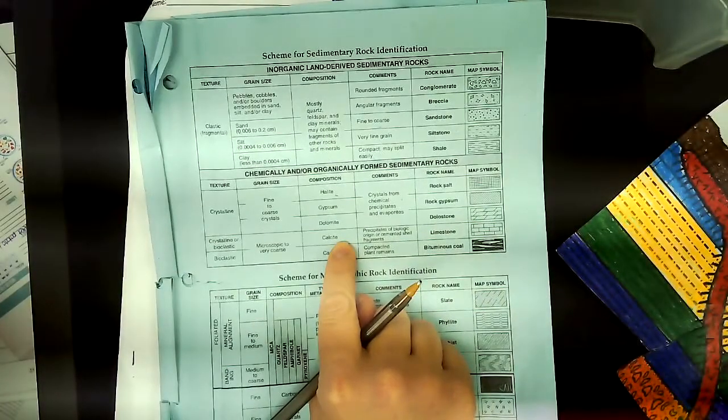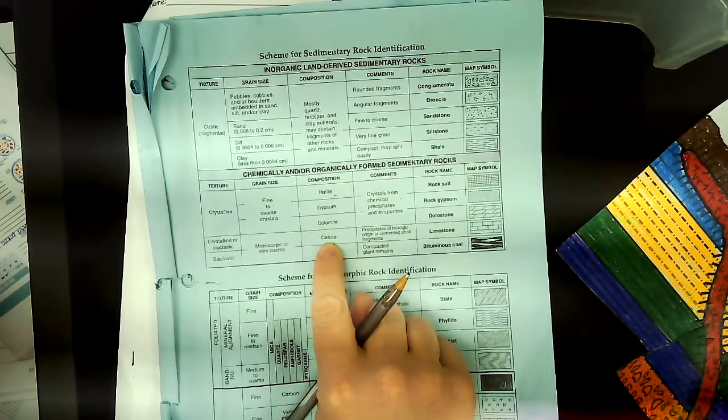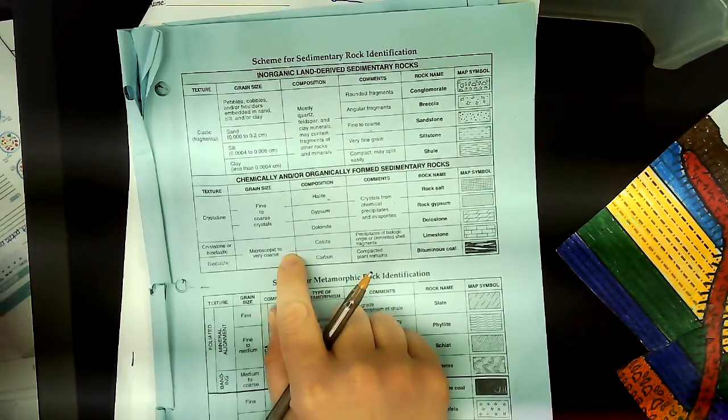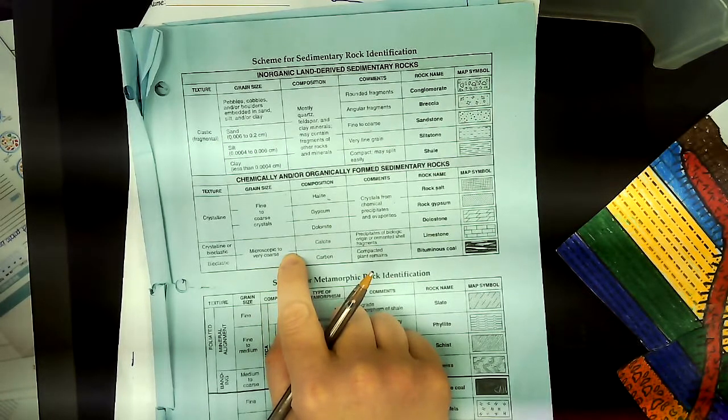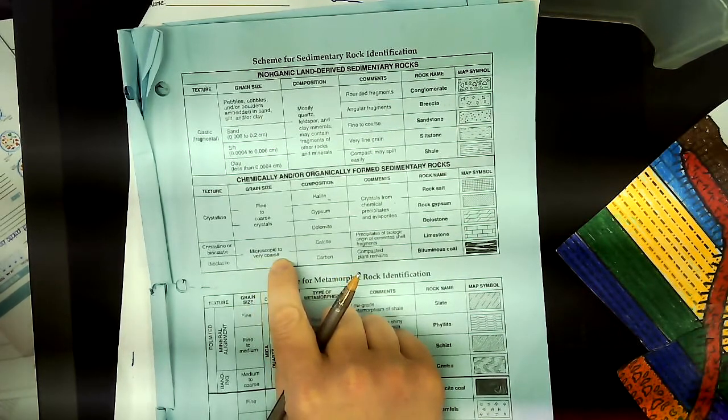Now, how big is calcite? So everybody look, how big is calcite? Microscopic to very coarse. What's that mean? No, that's the microscopic, teeny tiny. But what's very coarse mean? Really big. So basically, calcite can be any size.